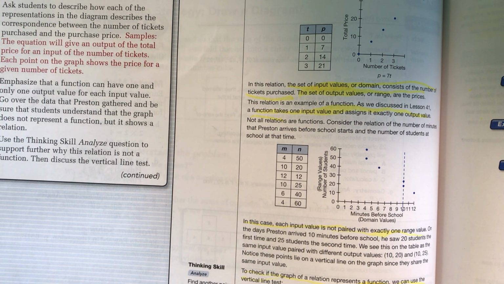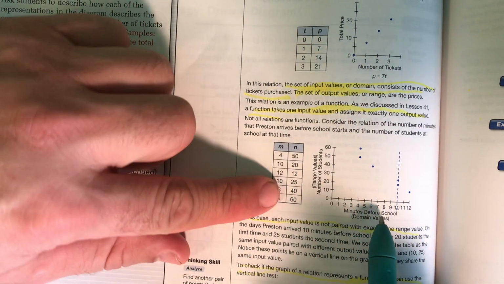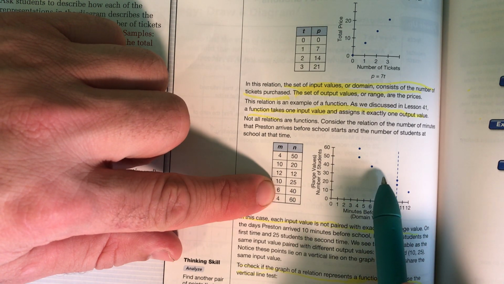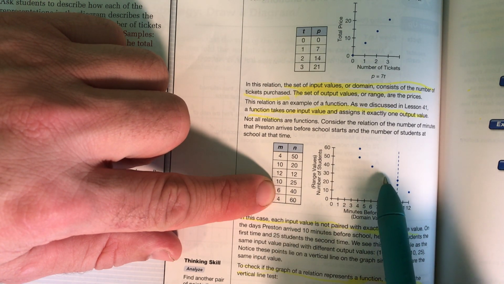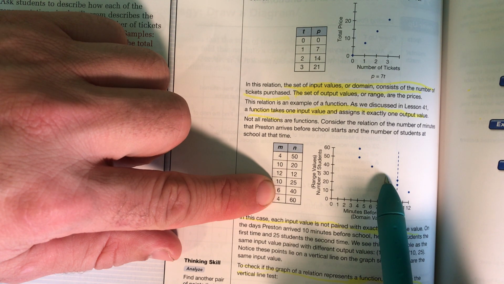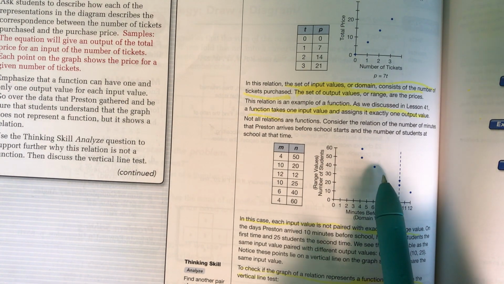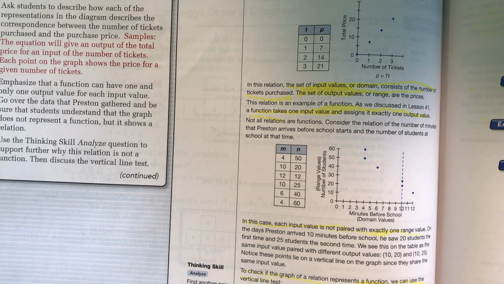How many students might Preston expect to see 8 minutes before school starts? Well, you're looking at 8 minutes. Your line of best fit's probably going to come through right about here. You'd be just about 30, but I don't think you quite would be. So I'd go with like 29, 28.